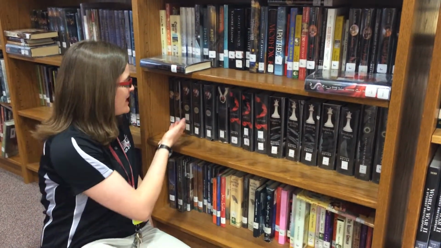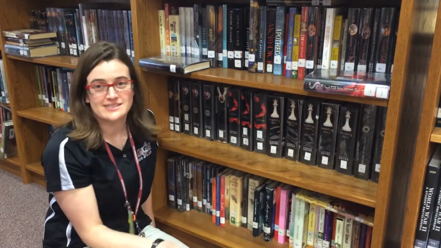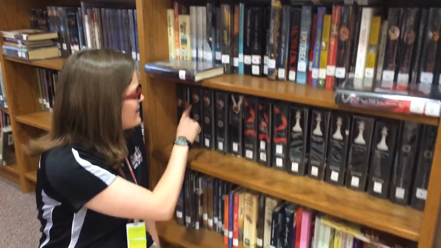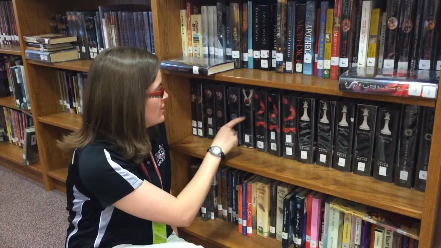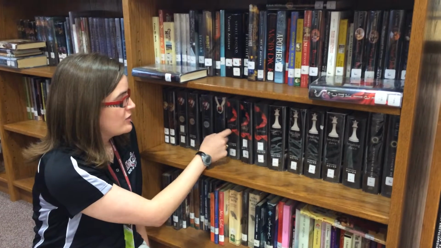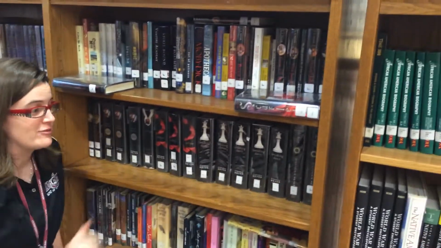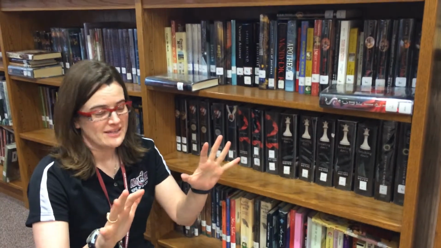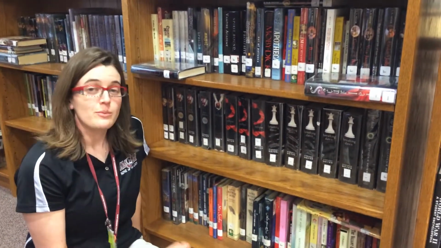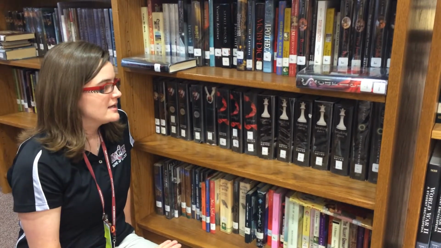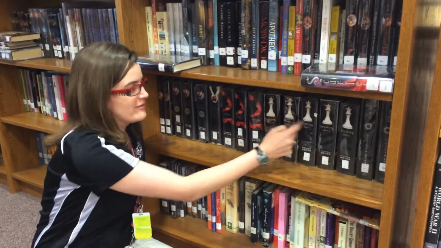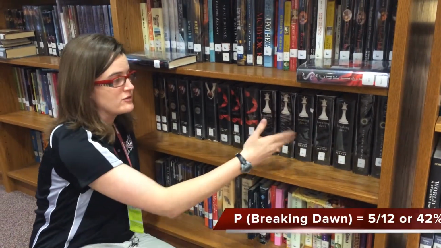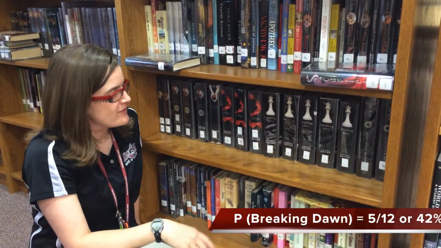So right here, we have this beautiful series by Stephenie Meyer, the Twilight series. We have 3 New Moons, 1 Twilight, 3 Eclipse, and 5 Breaking Dawns. Let's just talk about independent events for a second. What is the probability of me picking Breaking Dawn? Well, there's 5 out of the 12 total. So the probability of picking Breaking Dawn is 5 out of 12.